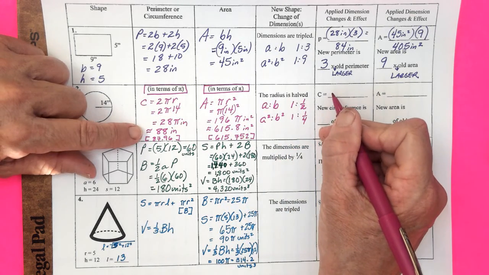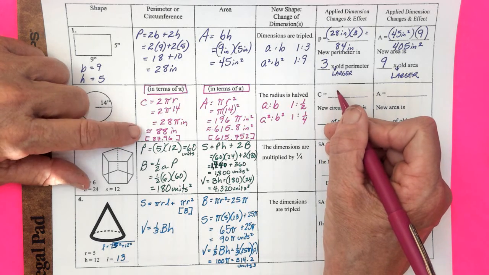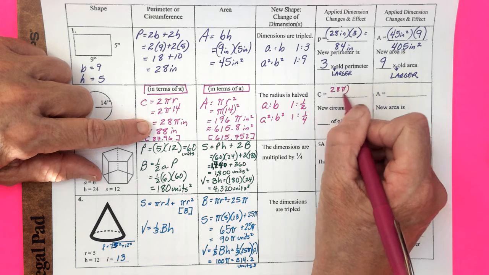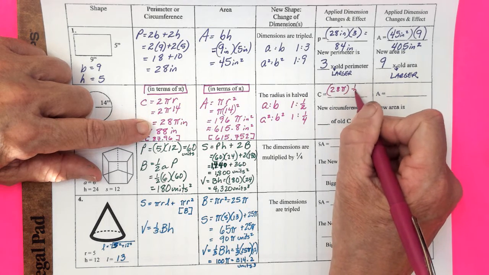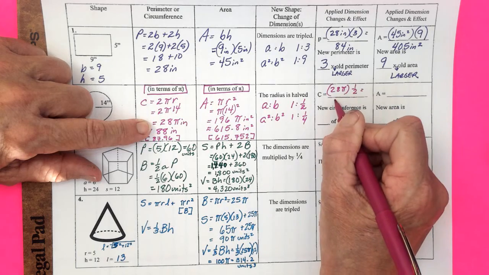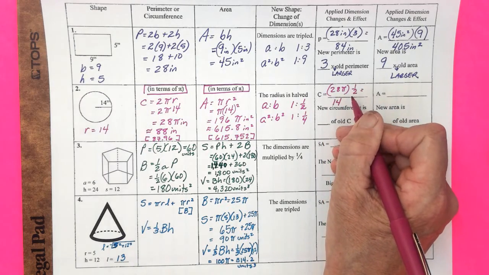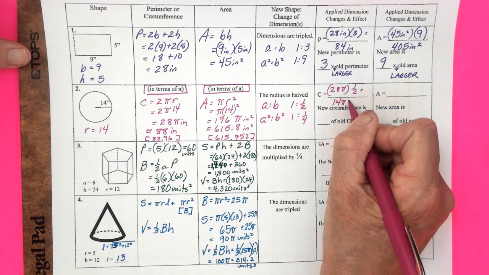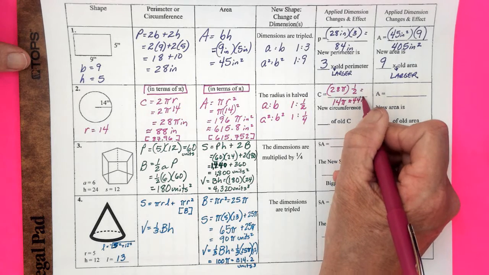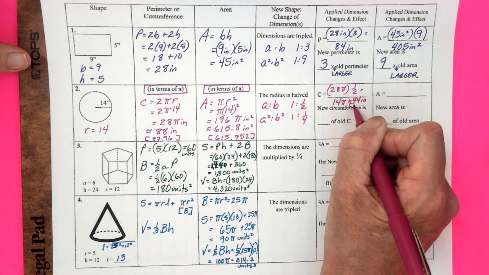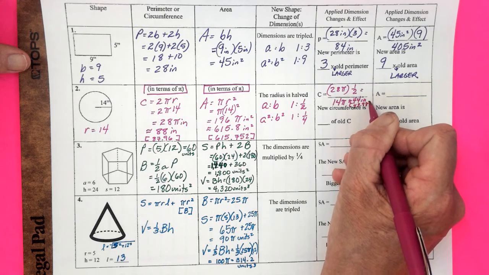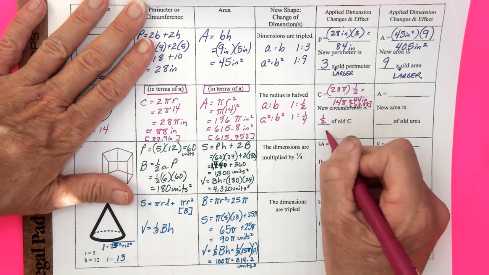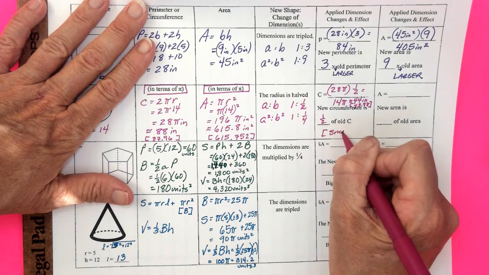So since the original circumference here in the first column with pink writing was 28 pi inches, we're going to multiply that times 1/2, and we will get 14 pi, which is approximately 44 inches. In small, I'll write that the calculator said 43.98. That means the new circumference is half of the old circumference. It is obviously smaller.